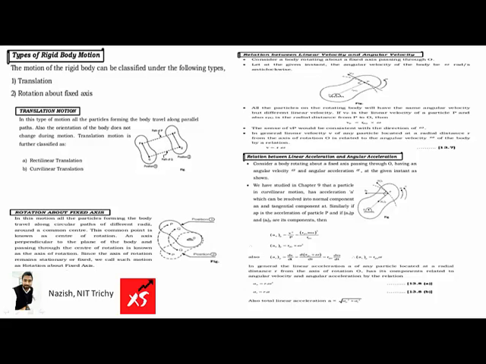Now let's try to understand the rotatory motion of a body, that is, rotation of a body about a fixed axis. In this kind of motion, all the particles forming the body travel along circular paths of different radii around a common center. This common center is sometimes referred to as the center of rotation, and the axis perpendicular to the plane of the body and passing through this center is referred to as the axis of rotation. Since the axis of rotation remains constant, this kind of motion is referred to as rotation of a body about a particular axis.